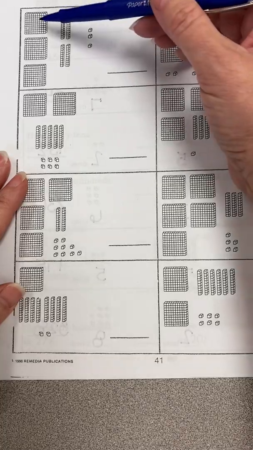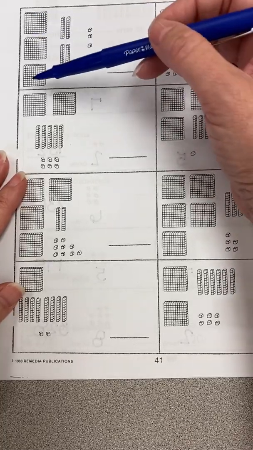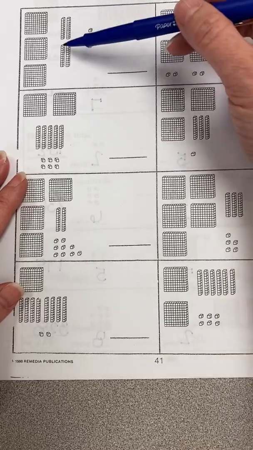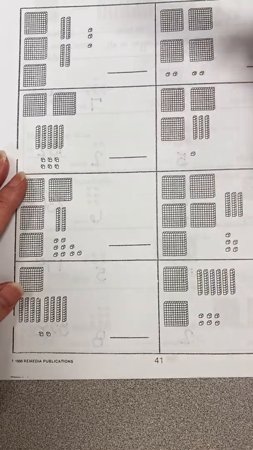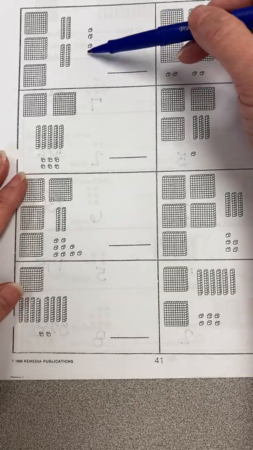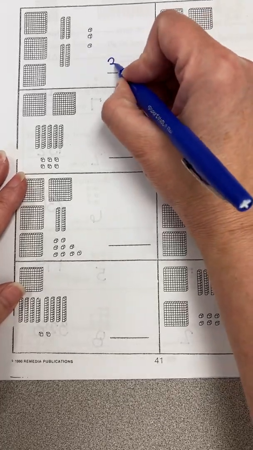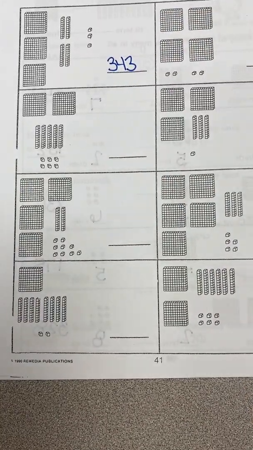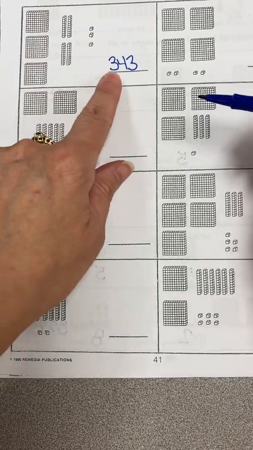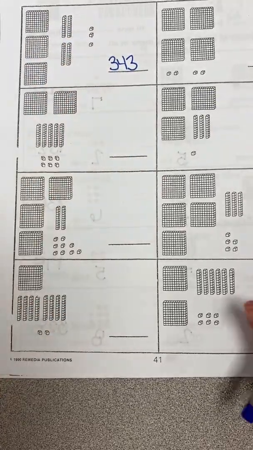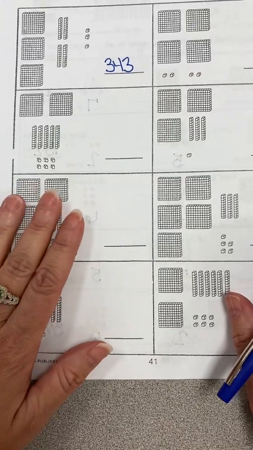Here we go. 100, 200, 300, 310, 320, 330, 340, 341, 342, 343. So I'm going to write 343. Now I'm going to go back and check my numbers to make sure it's right. I see 3 hundreds, I see 4 tens, and I see 3 ones. Excellent job, guys.